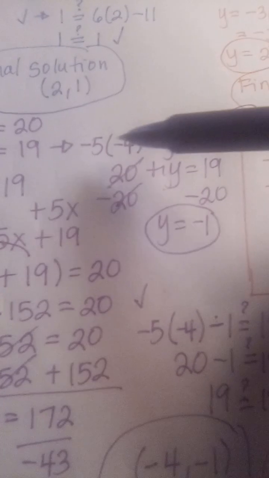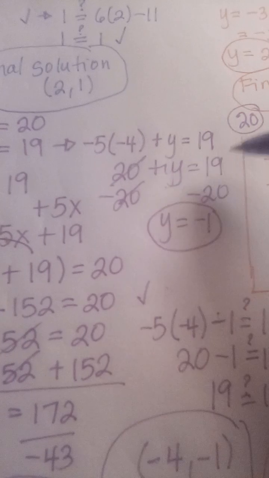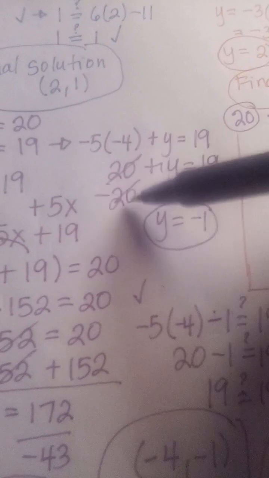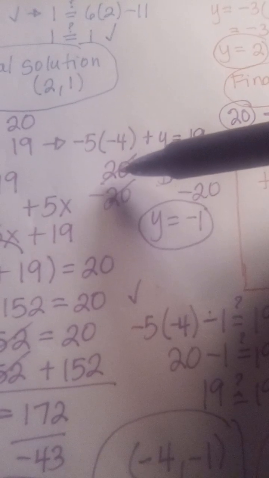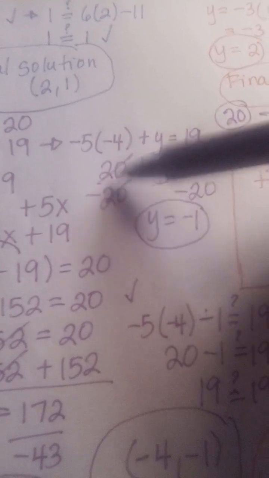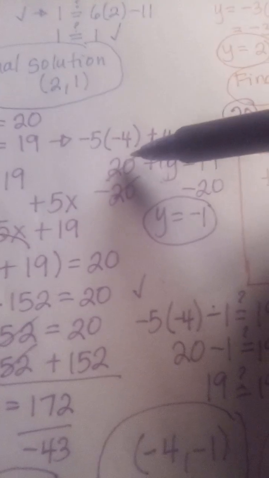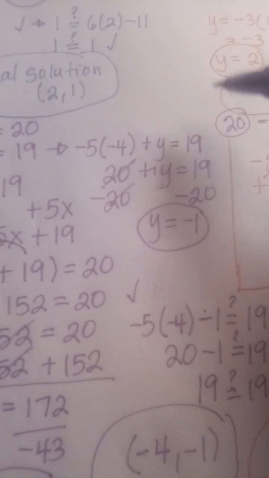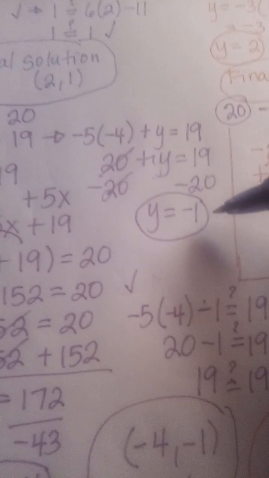Negative 5 times negative 4 gives us a positive 20 plus y equals 19. To get 20 across the equal sign, the opposite is to subtract 20 from both sides. Cross out the 20s, bringing down the y. Then 19 minus 20 gives us negative 1.